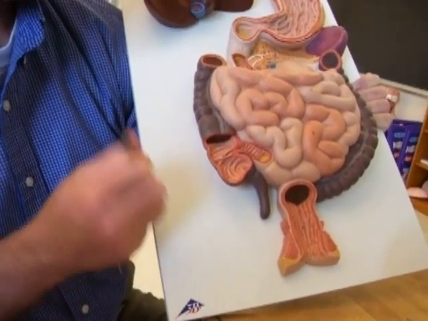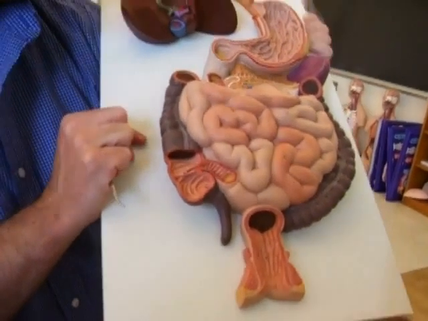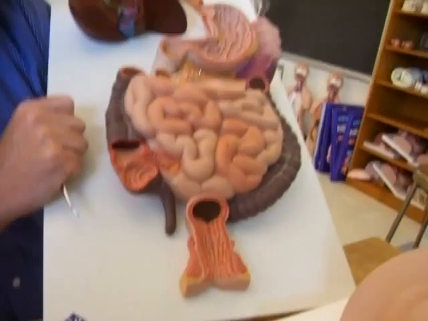And that's really it on this model. How about the liver, the lobes of the liver? Well, we should probably take an individual liver out and do it.